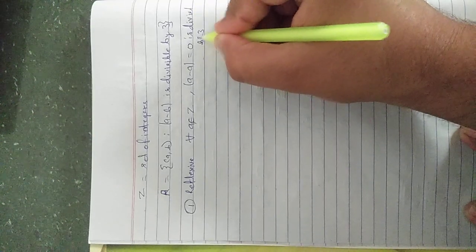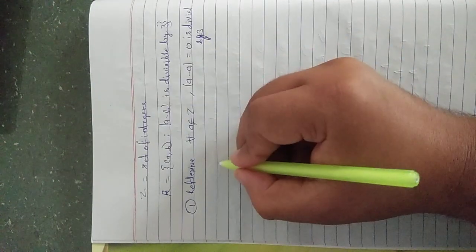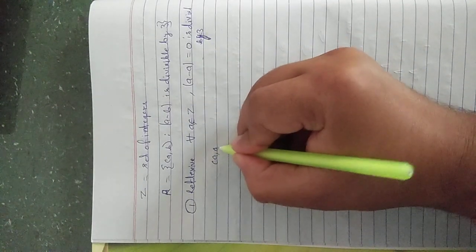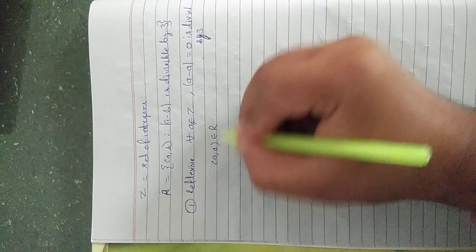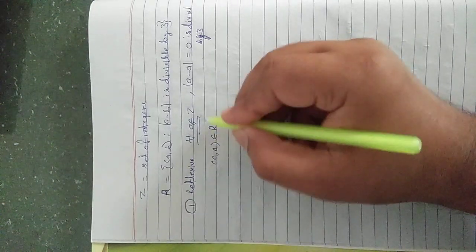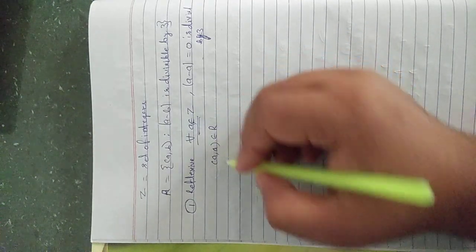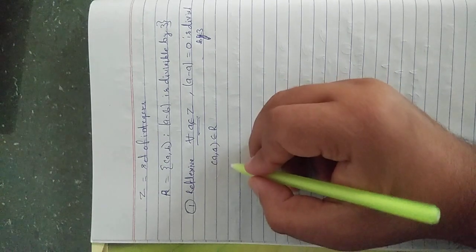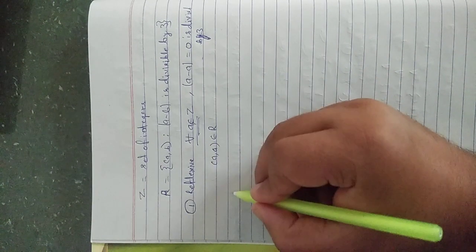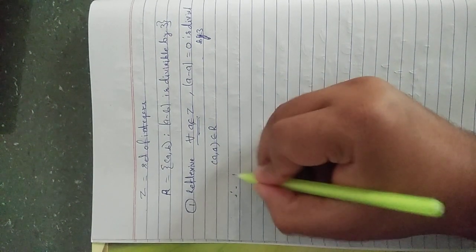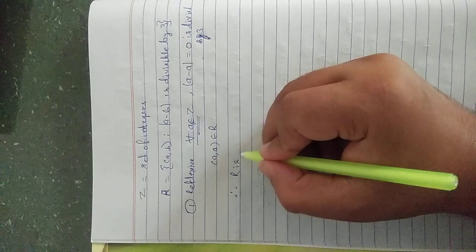So our conclusion is ordered pair (a, a) belongs to R. For all such integers we have ordered pair (a, a) belongs to set R. So conclusion is R is reflexive.